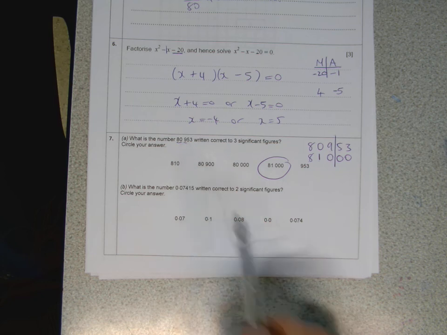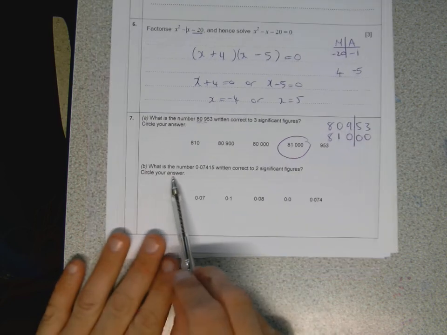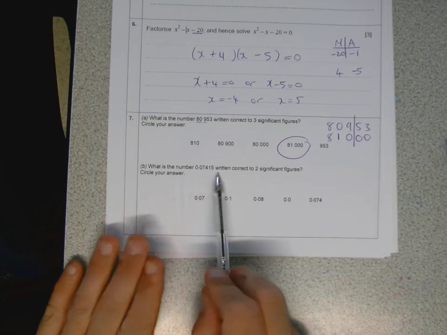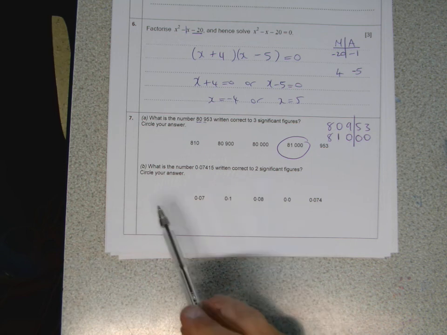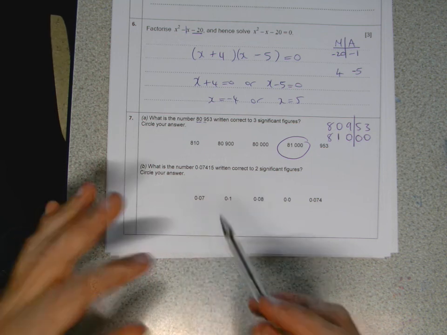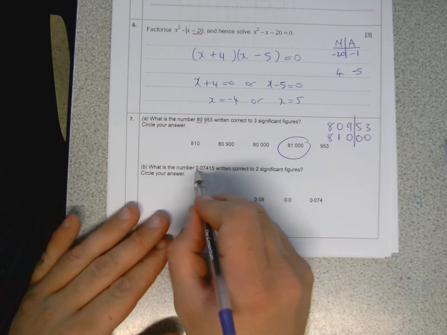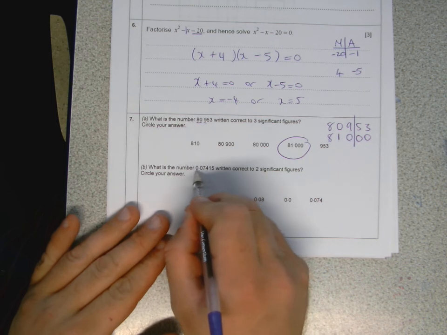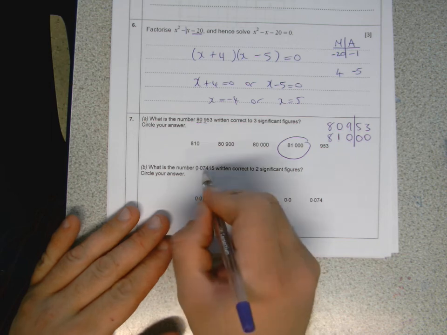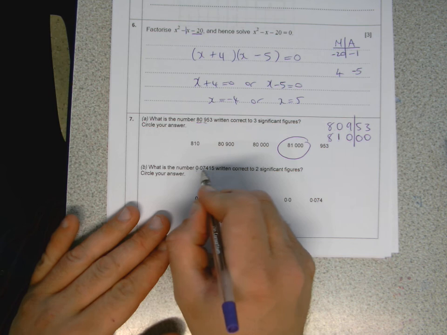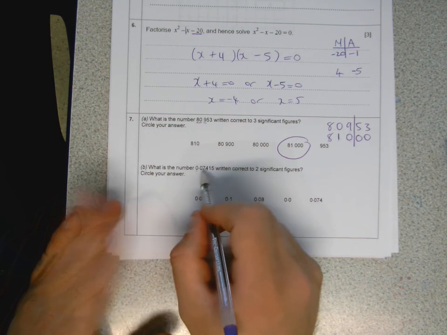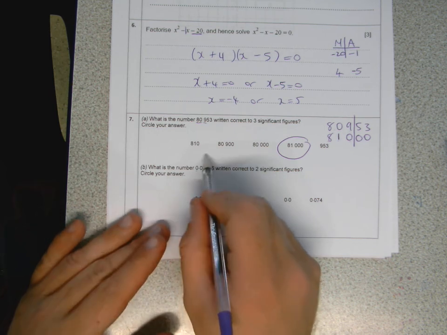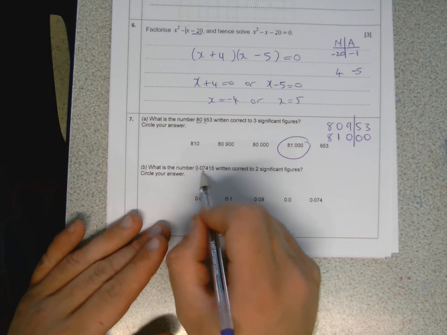It doesn't represent that. Part B, it says, what is the number 0.07415 written correct to 2 significant figures? Circle your answer. Now, when you start off with zeros, these zeros aren't significant, because they don't represent anything. There's nothing there. When you start off with zeros, that's important. So the first significant figure is a 7. Of course, it's not 7 units. It's in the hundredths column, so 7 hundredths. The first significant number is 7.